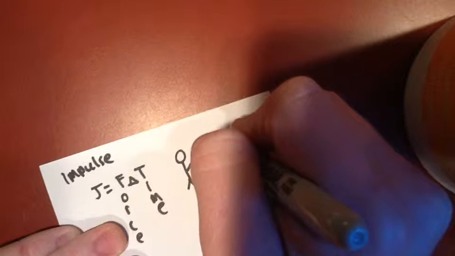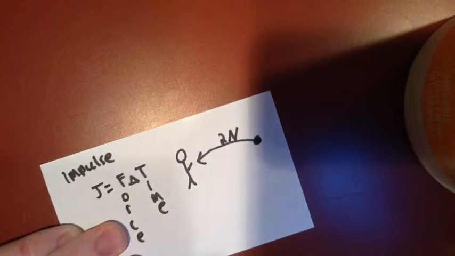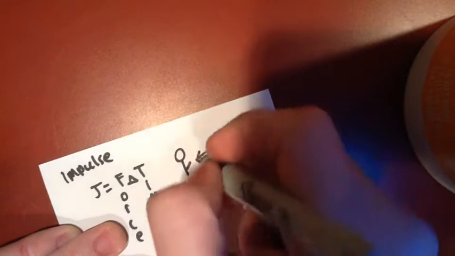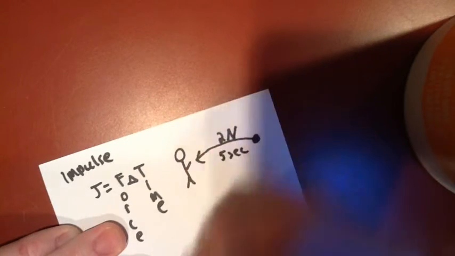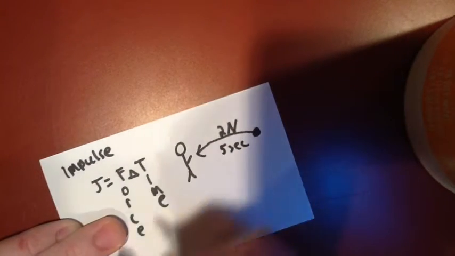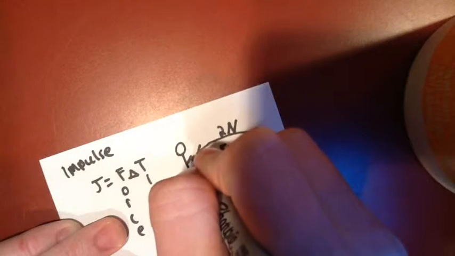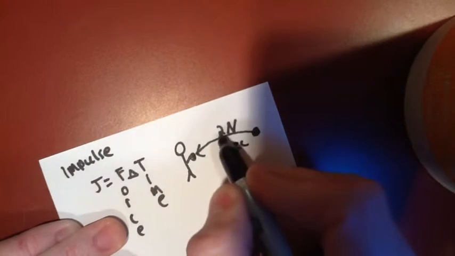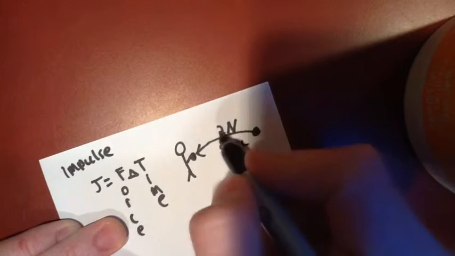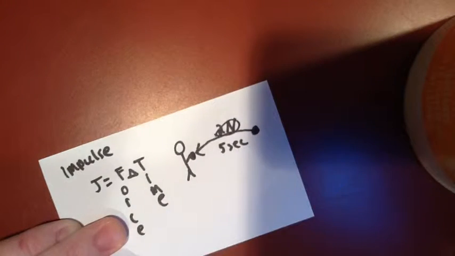The ball has a force of 2 newtons on the player, and it will take 5 seconds for the ball to reach him. In 5 seconds, when he catches that ball, all 2 newtons will be applied to his hand.